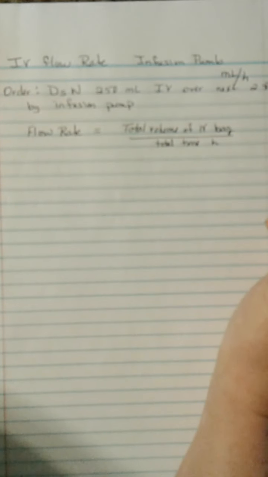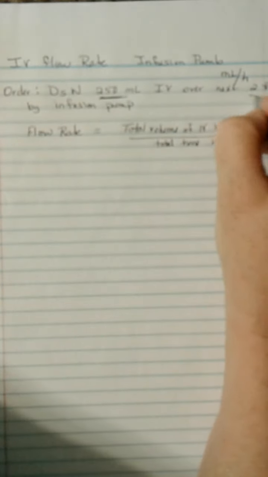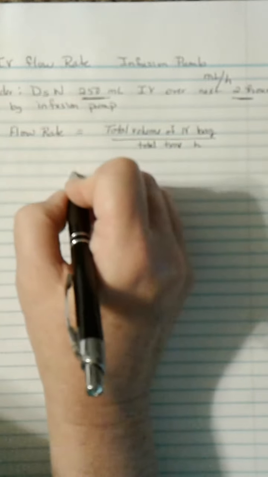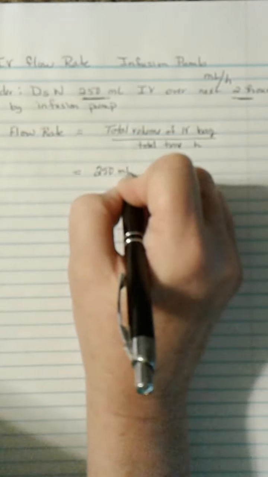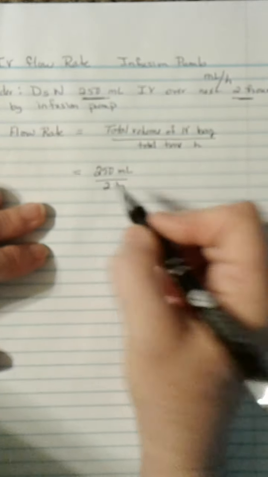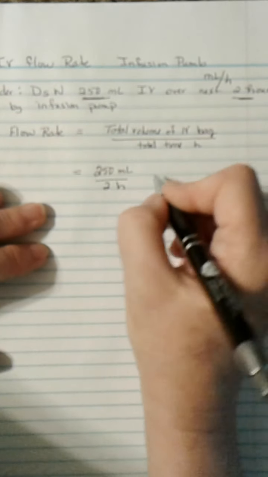All I need from my order for this one is the 250 milliliters in the 2 hours. To get my flow rate, I take 250 milliliters over 2 hours. I want to reduce it, even if it becomes a decimal, to where I have milliliters per 1 hour.